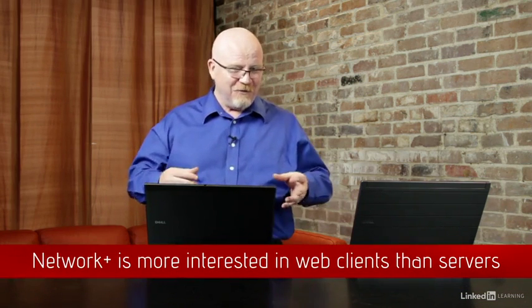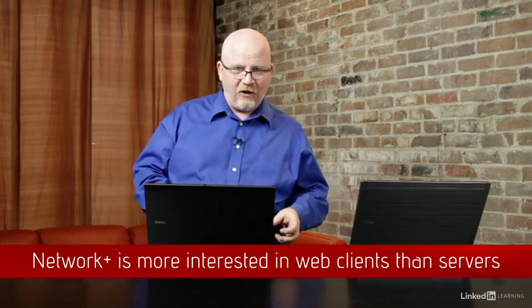Now, Microsoft is a big contributor to CompTIA, and as a result of that, most of the questions you're going to be seeing on web clients concentrate on Microsoft's Internet Explorer. Keep in mind, there's a lot of choices here. Me personally, I'm a Google Chrome man. I like Google Chrome. But there's also Firefox, Safari, all kinds of other choices when it comes to web clients. But keep in mind, Network Plus is mainly going to be asking questions about Internet Explorer.